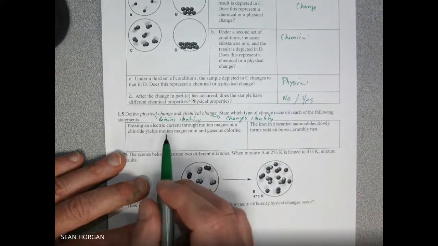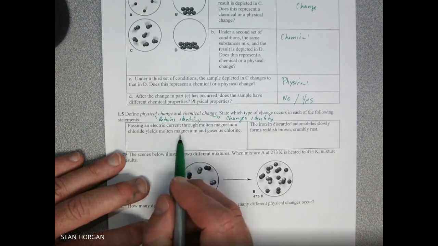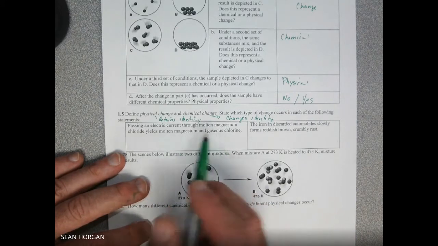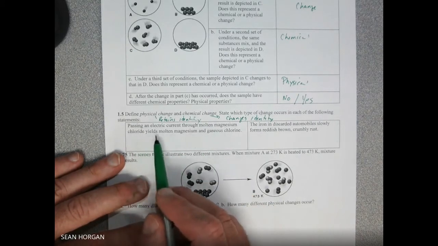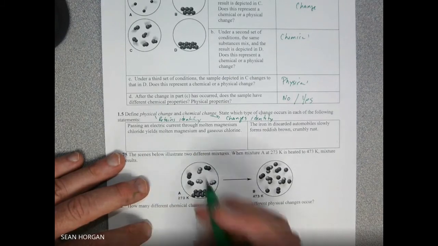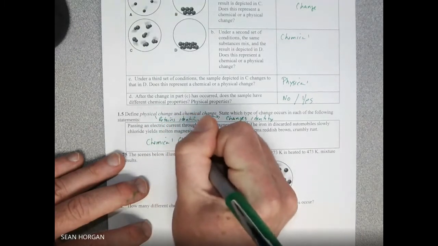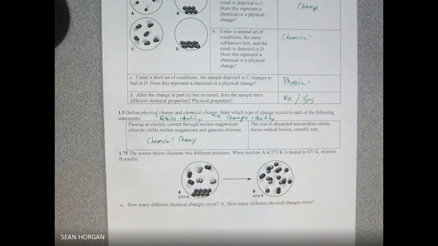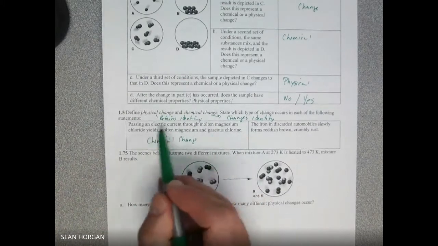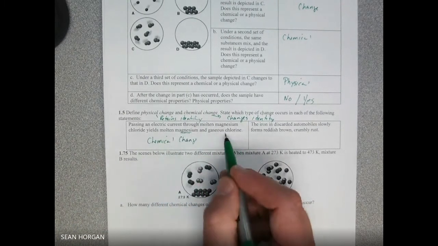Right, so it says passing electric current through molten magnesium chloride yields molten magnesium and gaseous chlorine. So we had magnesium chloride, put a current through it, and it became molten magnesium and gaseous chlorine. So I would say definitely that's a chemical change. Okay, because it changed the substance. They had magnesium chloride, those 2 combined together, became individual magnesium and gaseous chlorine.